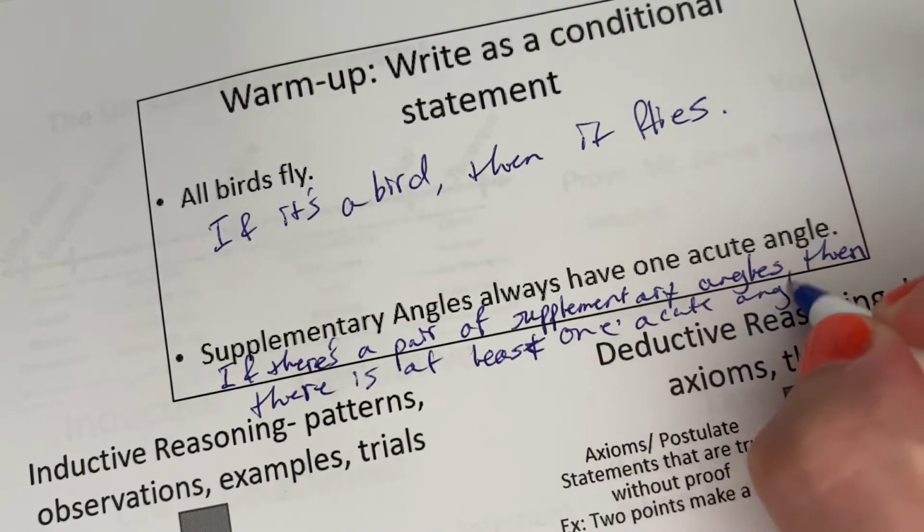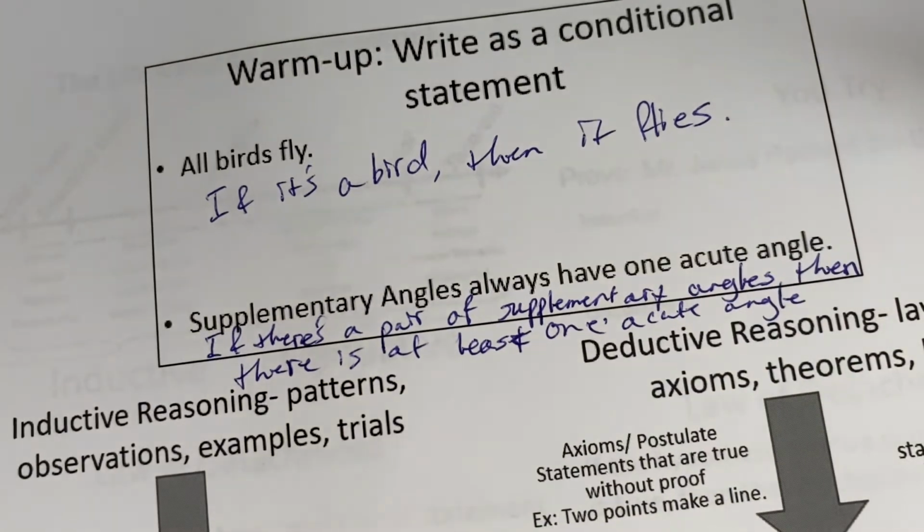Sorry, my handwriting's so bad. Okay. It's just saying, if there's a pair of supplementary angles, then there is at least one acute angle.